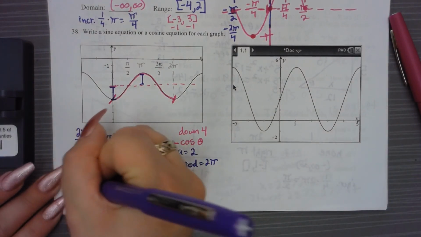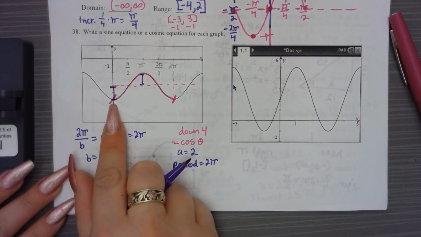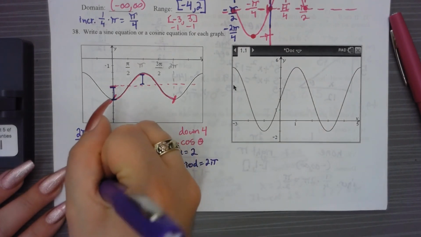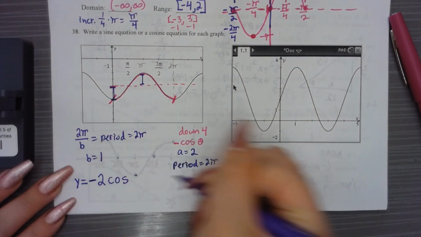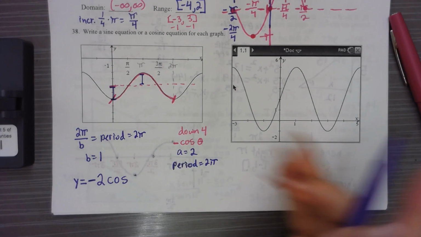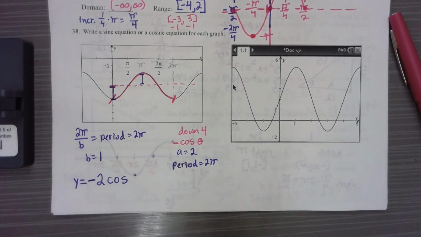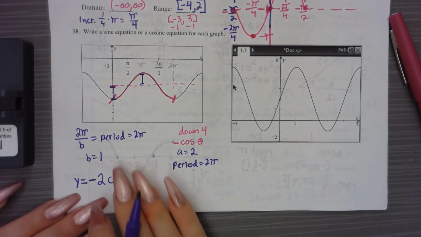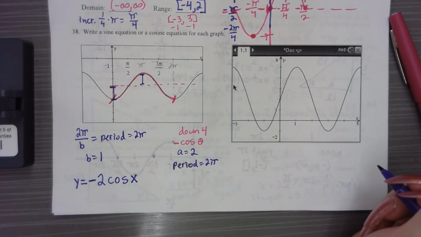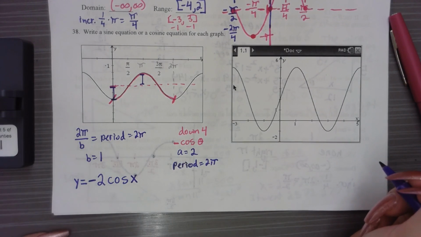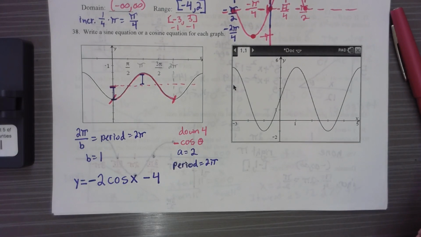So we should say that y equals, okay, we know that it's negative because it's starting below the reference line, or it's a reflection. So it's negative. We know our amplitude is 2. We know we're working with cosine. We didn't shift left or right, because it's starting at 0, so we don't have to worry about a phase shift. And additionally, we know that our period is 2 pi. So that means we're really just taking the cosine of just a regular old x here. You can write 1x, but it's not necessary. And then we shifted down 4. And so this would be our equation.